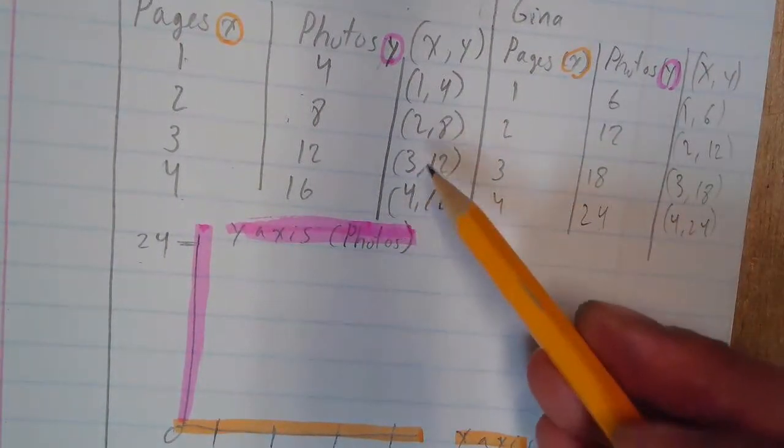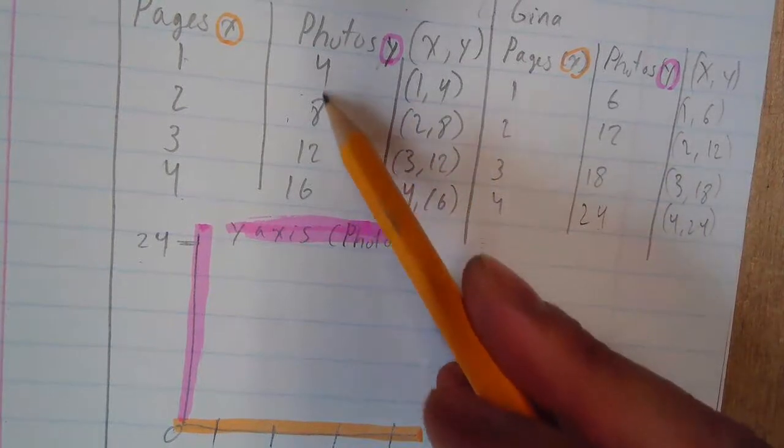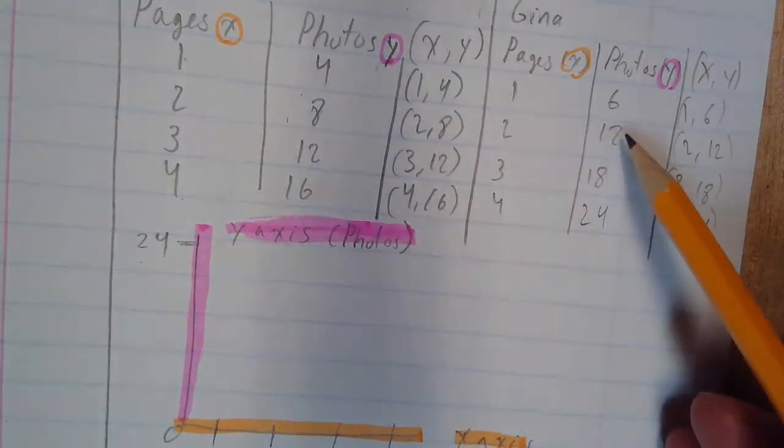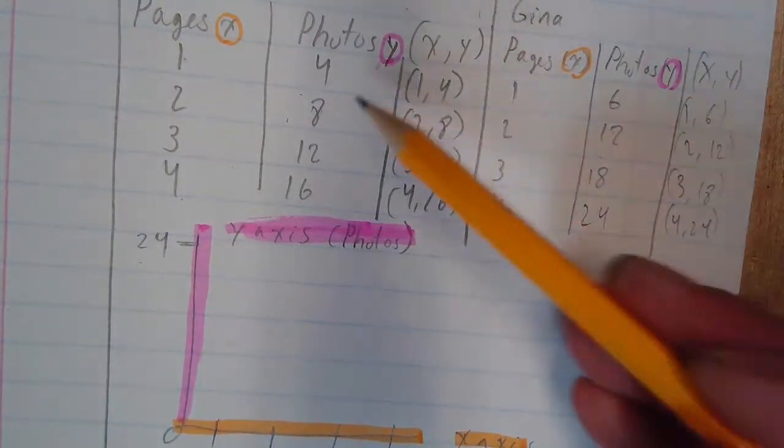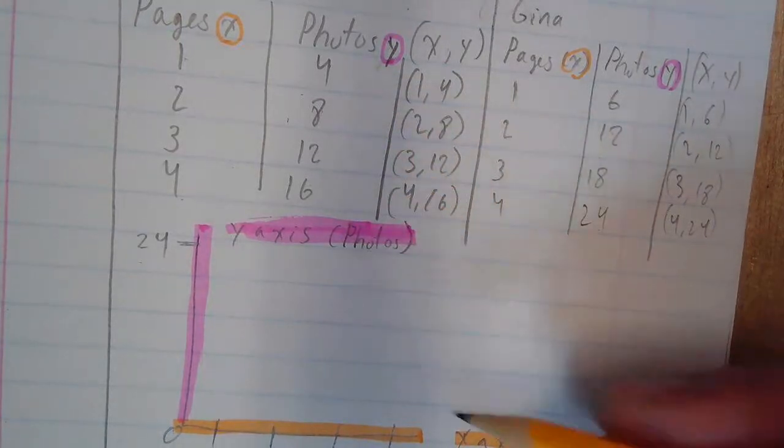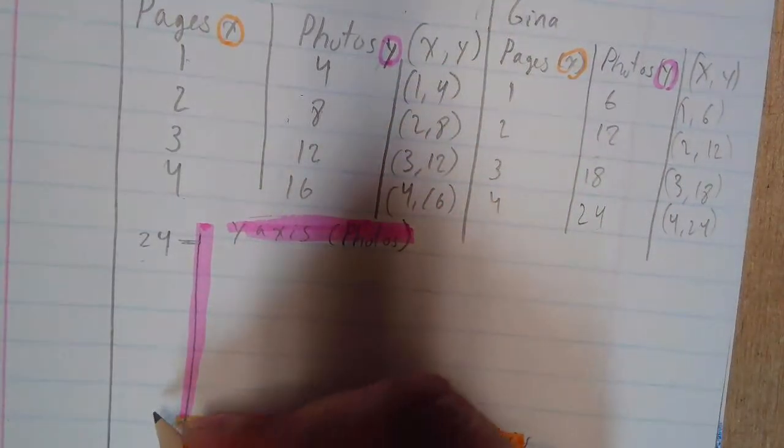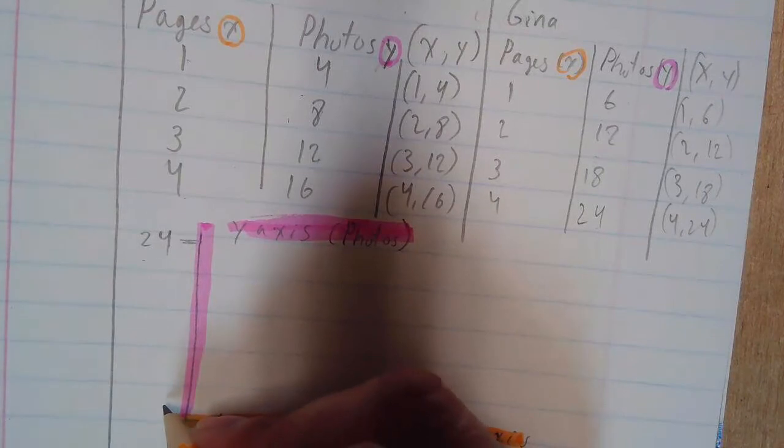All right. Here it's going by 4. 4 plus 4 plus 4 plus 4. And here's by 6s. All right. You know what? I'm going to try and go by 4. See if that works. Okay. And again. So let's just do this. Let's do this right.